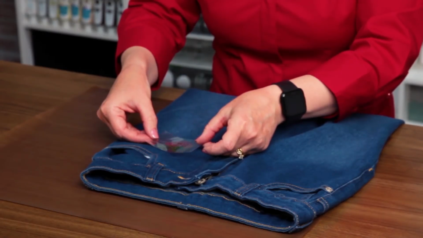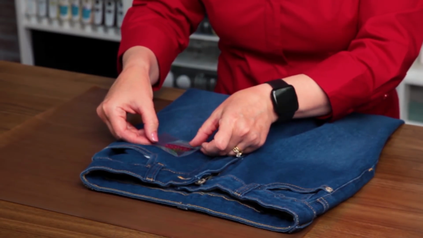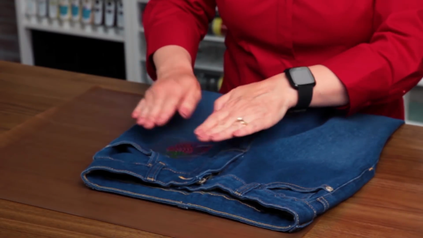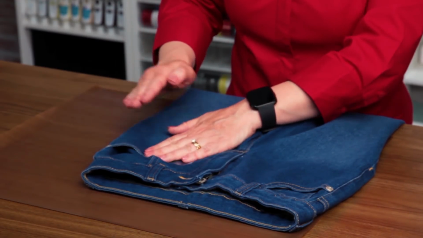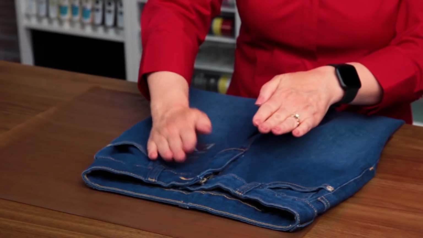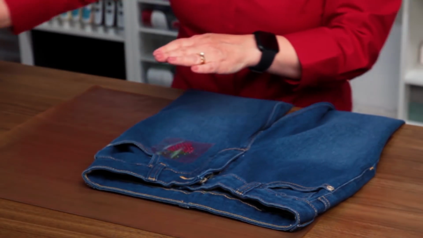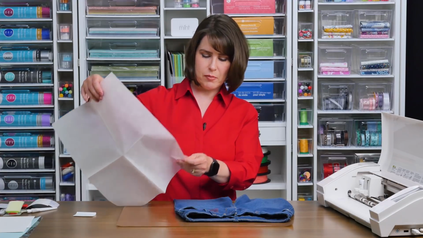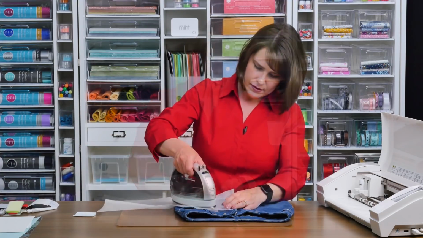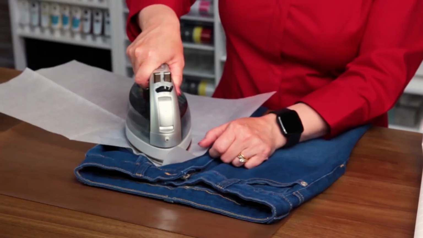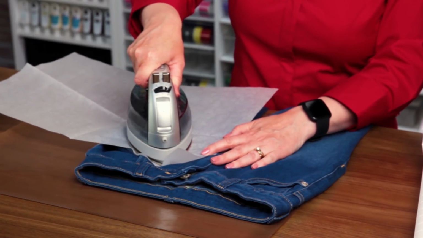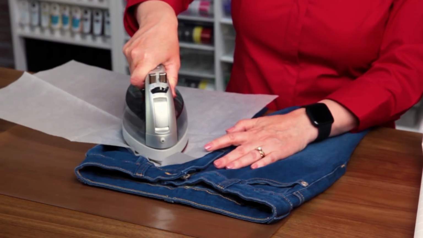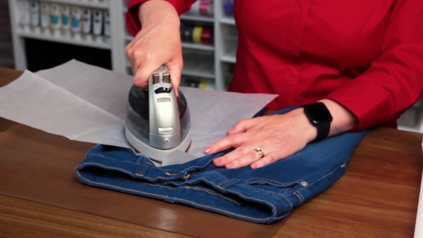All right, so let's put it on our jeans right about there. And then we can iron this in place and heat up that glue that's on the back. You can use a cloth or something like parchment paper. And we're just going to press the iron against there until the glue has a chance to heat up and adhere to the jeans.